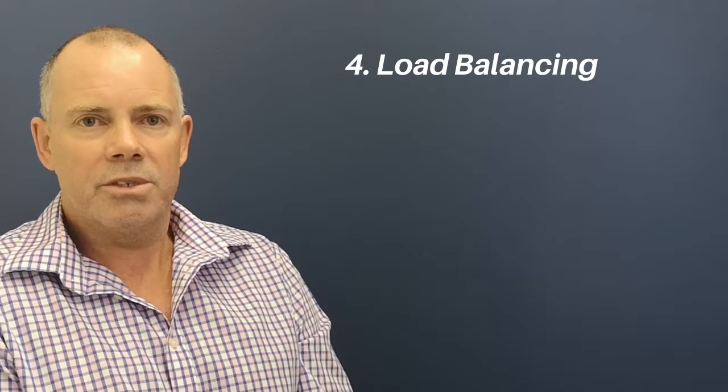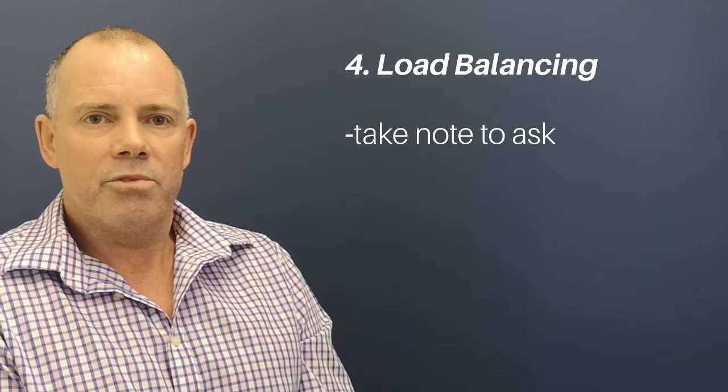Also important to take note of, if you do have a seasonal business or business that require more processing power from time to time, that your software vendor, especially when you've got a software as a service vendor, provide the option for load balancing.